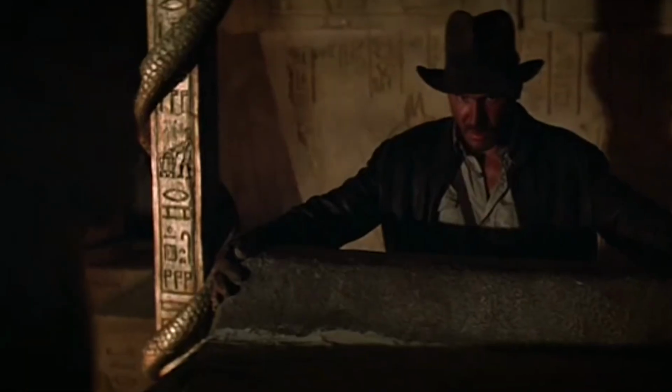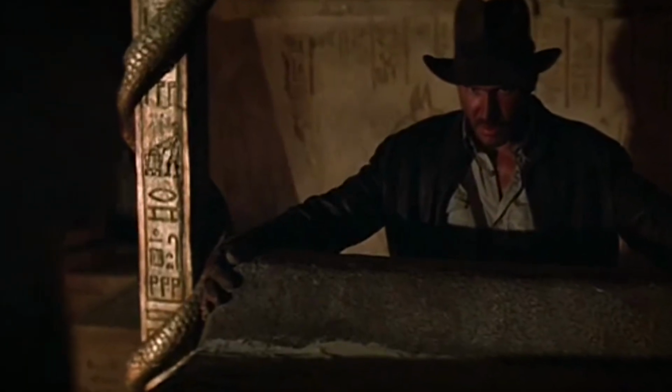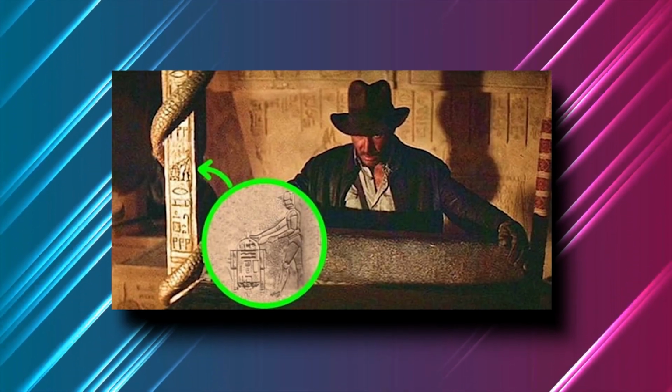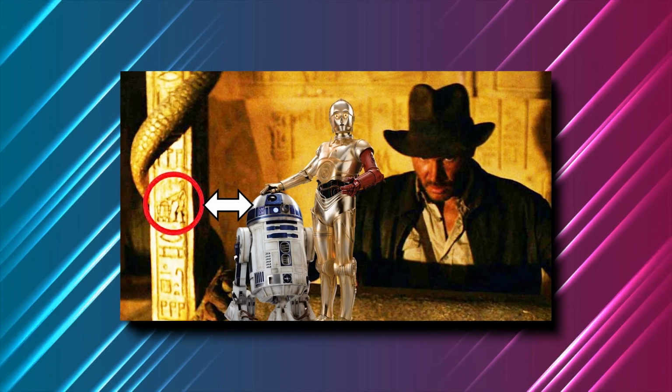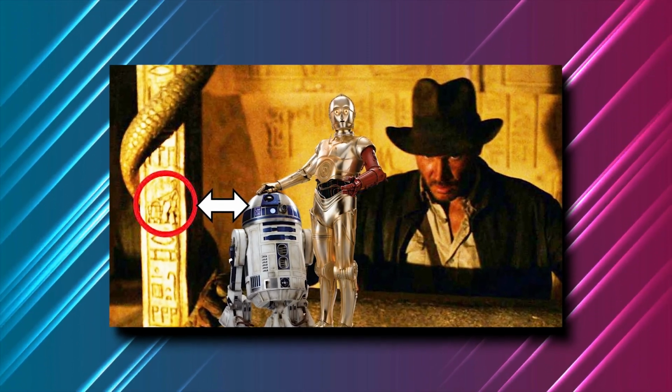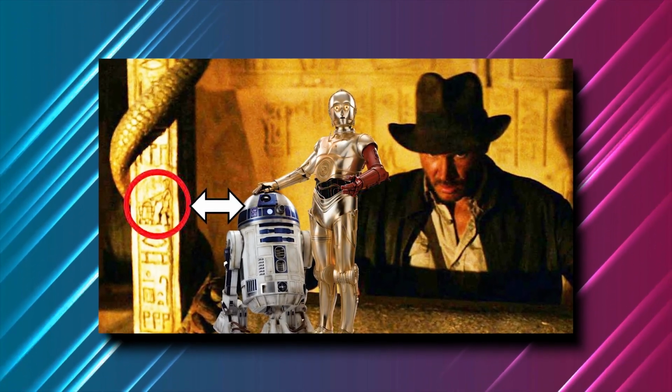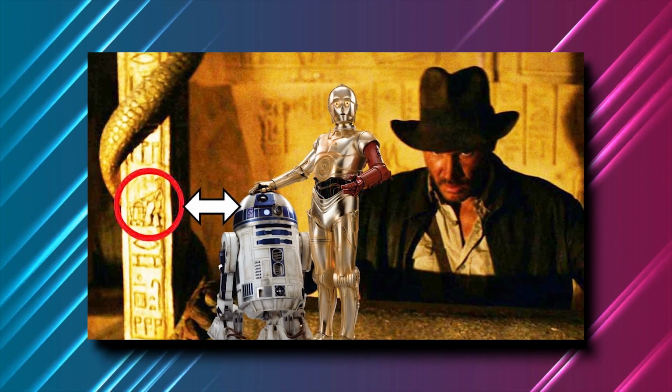You'll soon notice familiar patterns of shapes and symbols when you look closely at the ancient Egyptian features. You might not know that these familiar figures are hidden among other designs. They feature two iconic Star Wars characters, R2-D2 and C-3PO, in their traditional forms. Steven Spielberg, a film director and screenwriter, created the Indiana Jones reference.